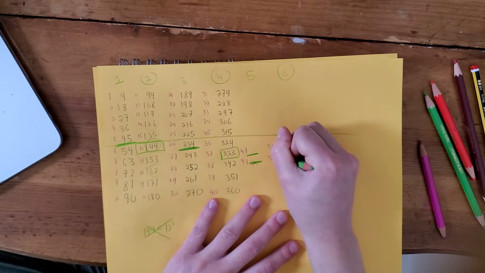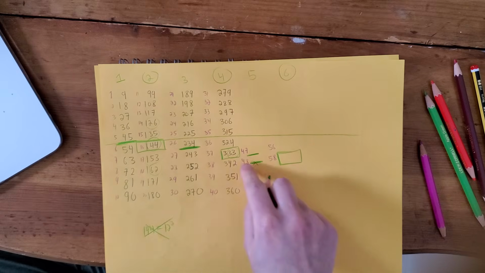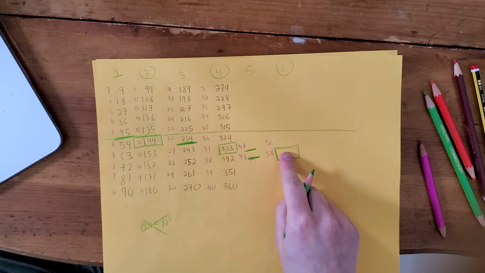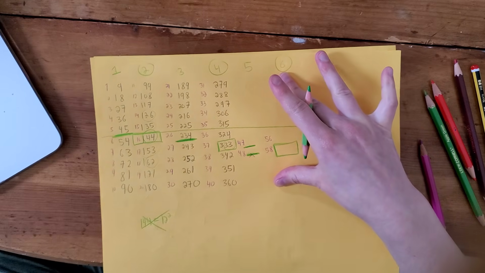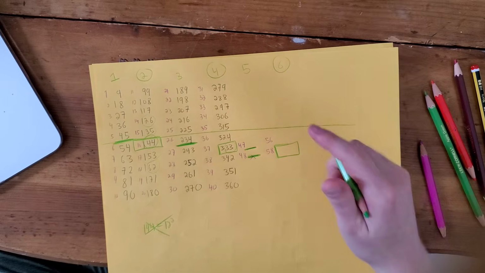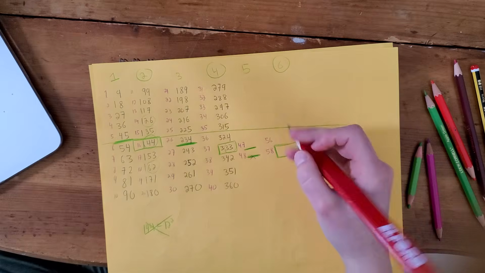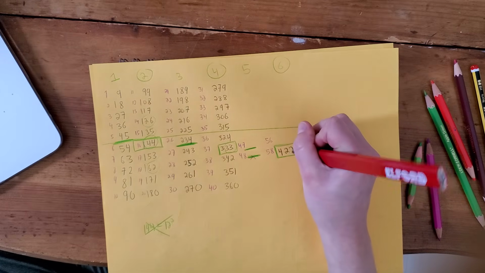And so this one right here is going to be the number around which the second two digits mirror, and I bet you that number is probably going to be 422.